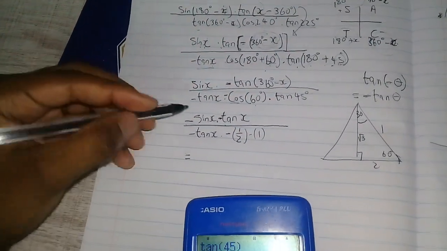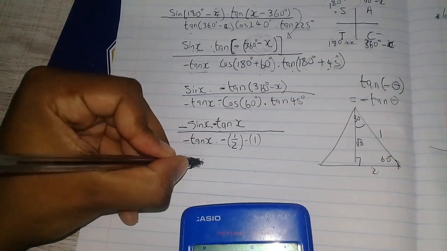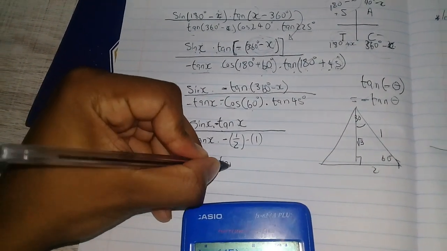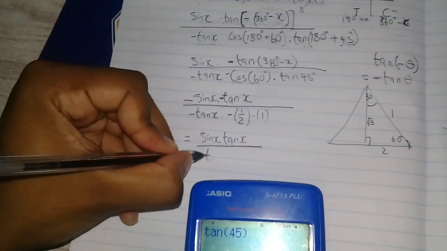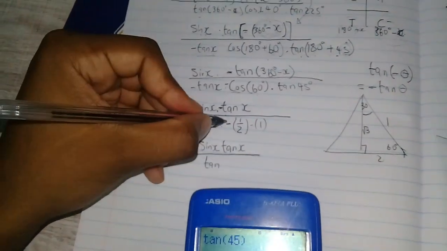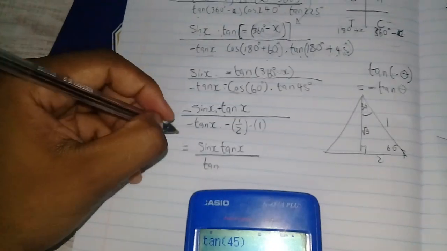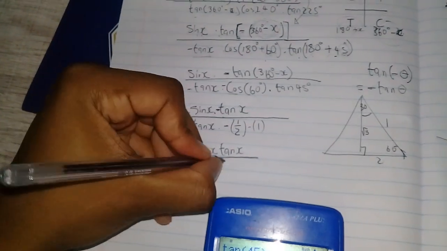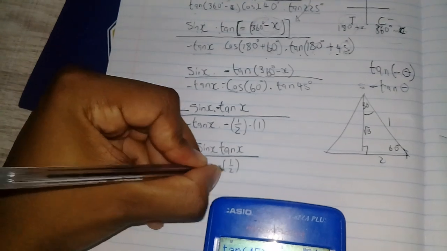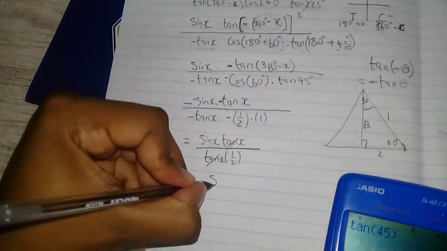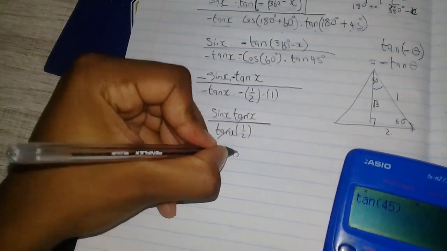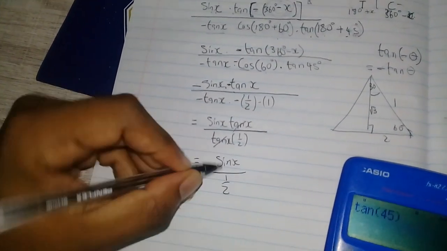And then negative and a negative become positive, so we have sine x tan x over tan x. Negative and a negative become positive, so we cancel out all the negatives, and then we have 1 over 2 next to tan x. Tans will cancel, and then we're gonna have sine x divided by 1 over 2.